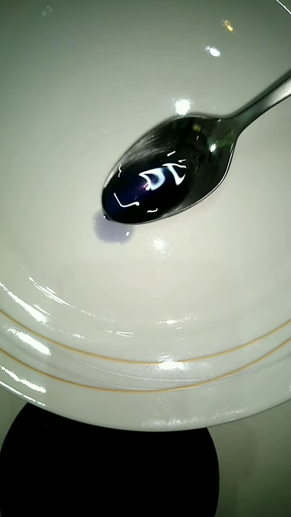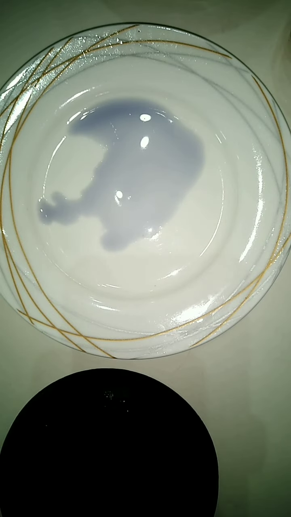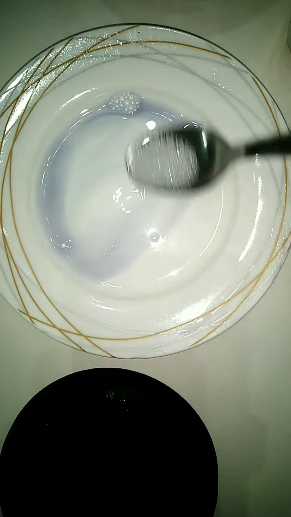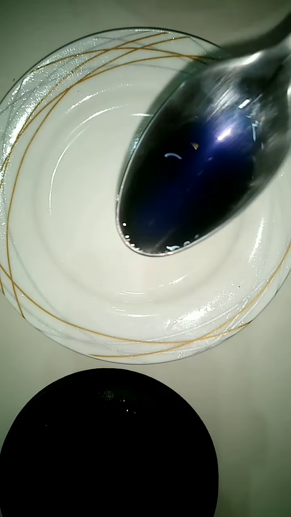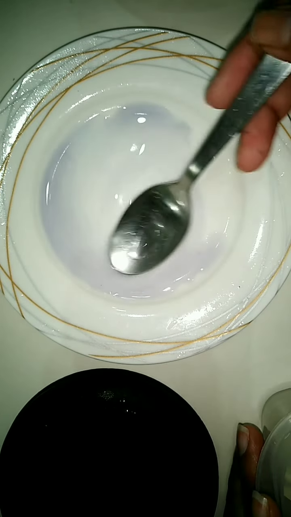Red cabbage juice and lemon is acid. Cabbage juice and soapy water is base. Cabbage juice and drinking water is neutral.